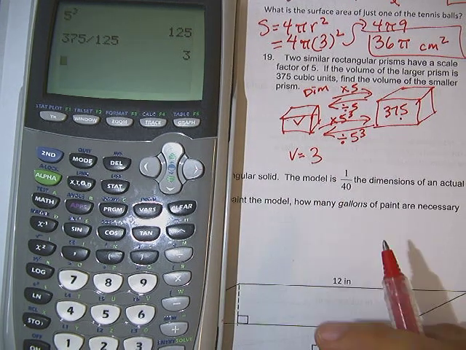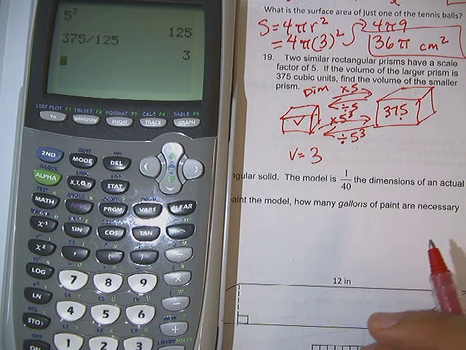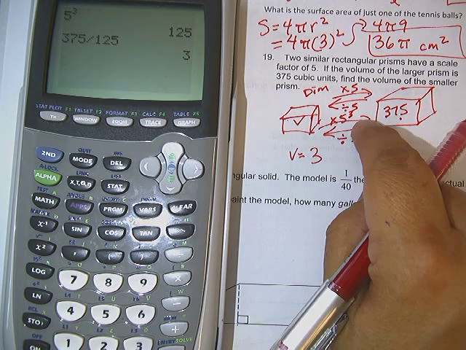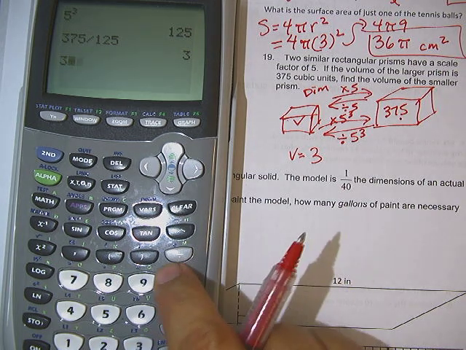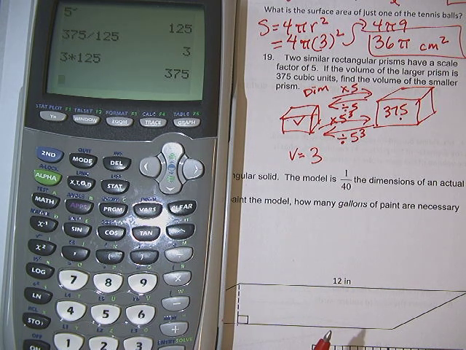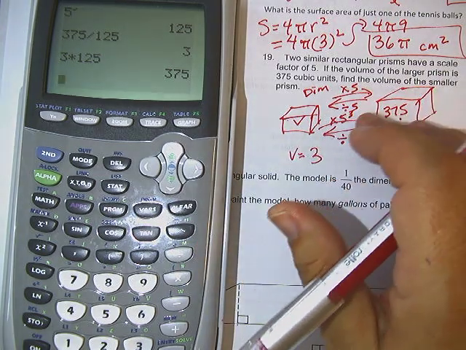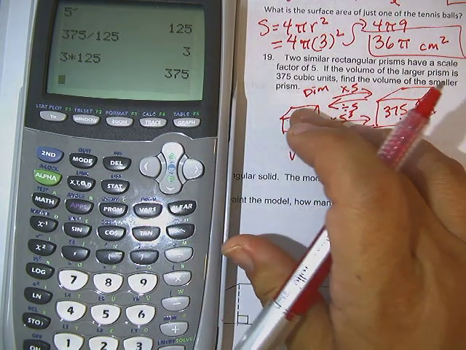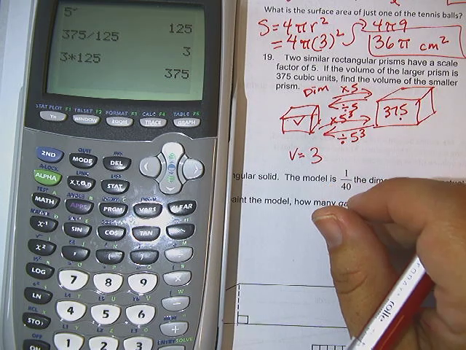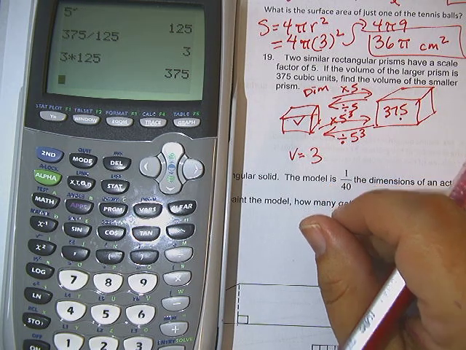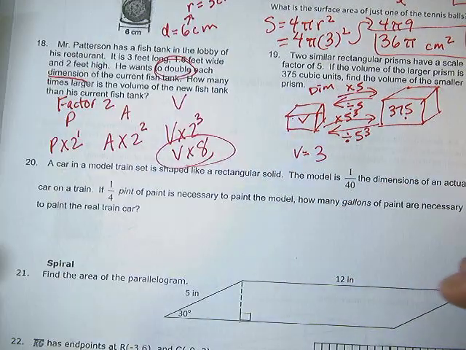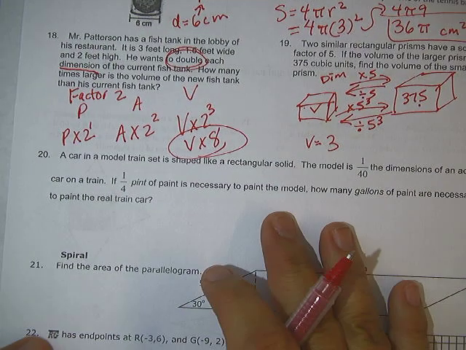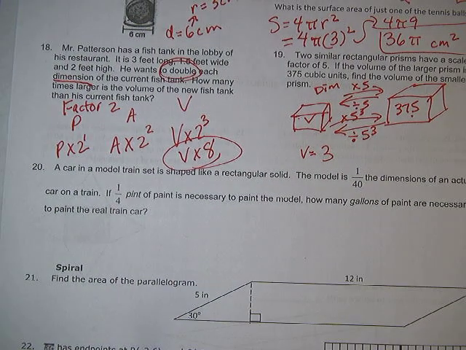Isn't that crazy? Does that make sense at all? Let me go backwards just to double check. 3 times 125. Yeah, volume blows up crazy big when compared to perimeter and area. Area would grow 25 times, and perimeter would only grow 5 times. Volume grows 125 times.